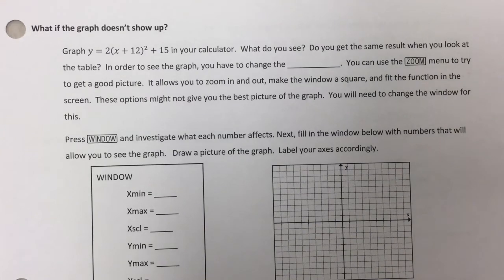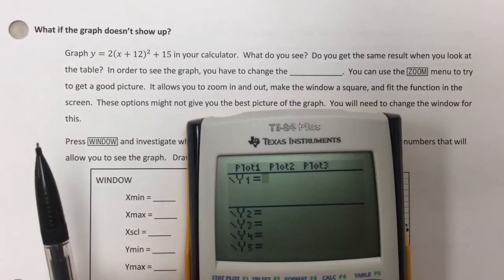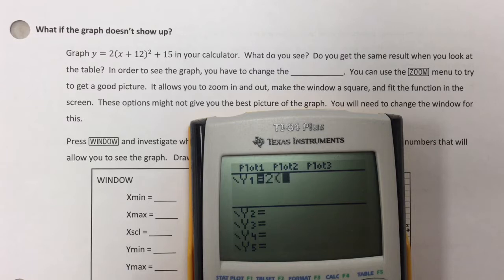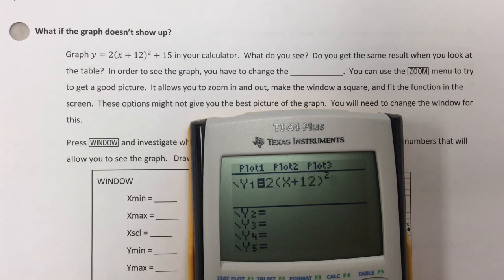All right, as we continue on with our graphing calculator investigations, learning about graphing calculators, we're going to first look at what happens if the graph doesn't show up. So if we were to graph 2 times the quantity of x plus 12, quantity squared, plus 15.